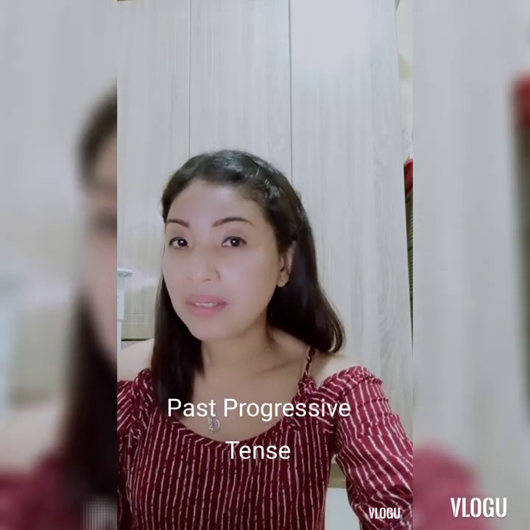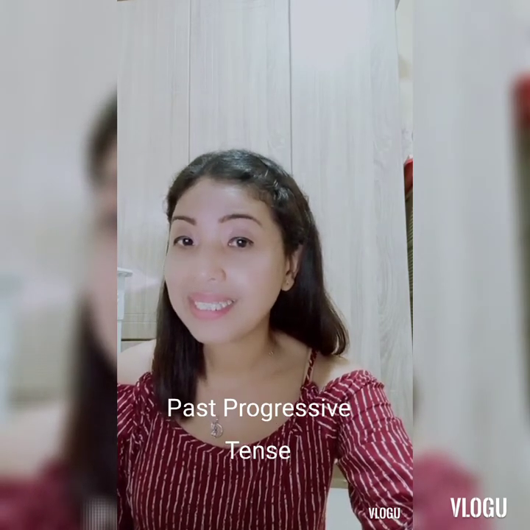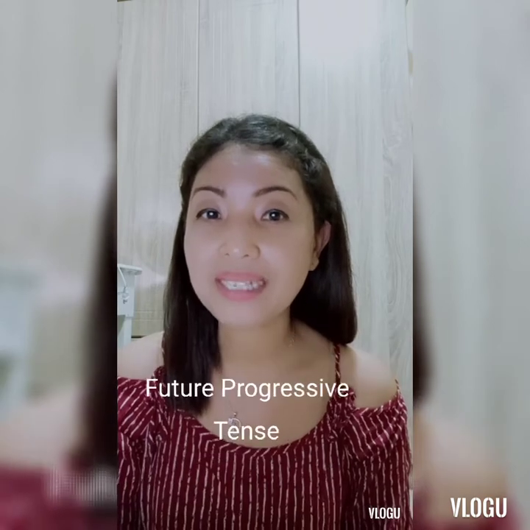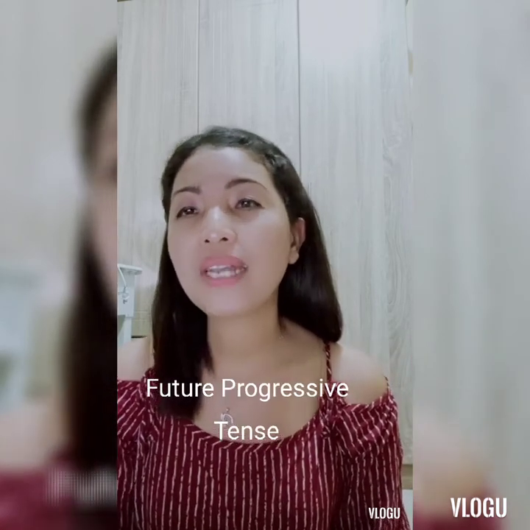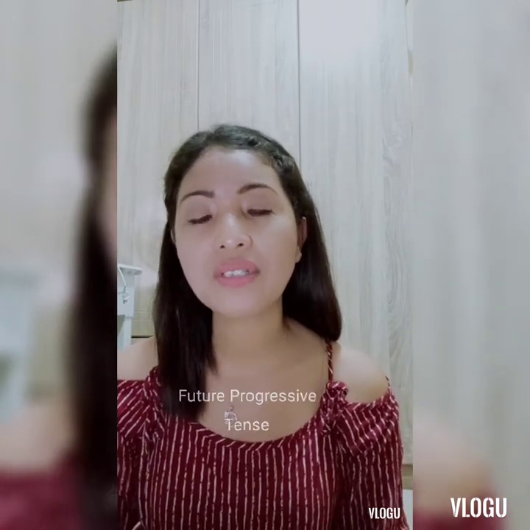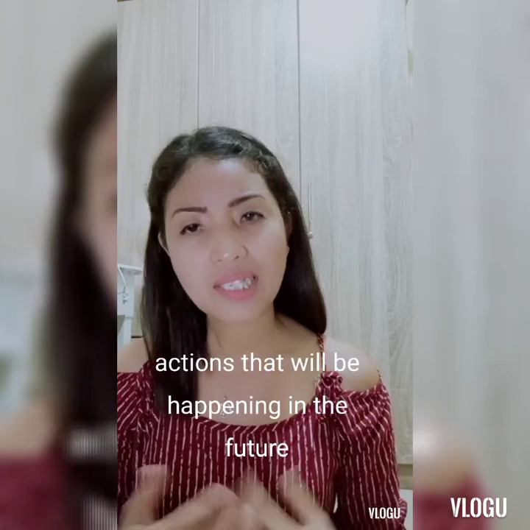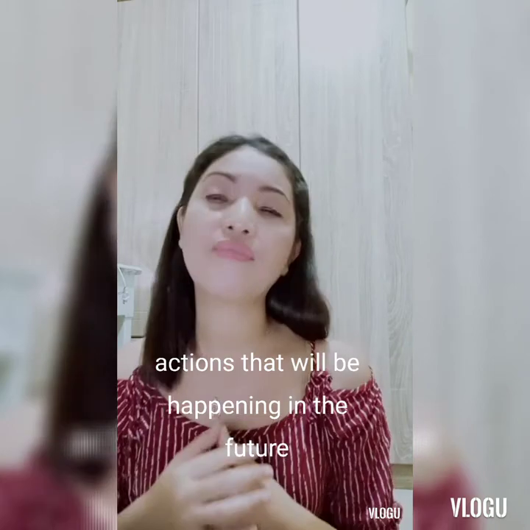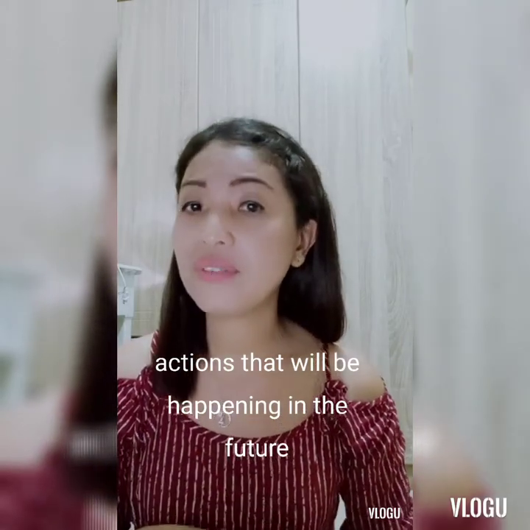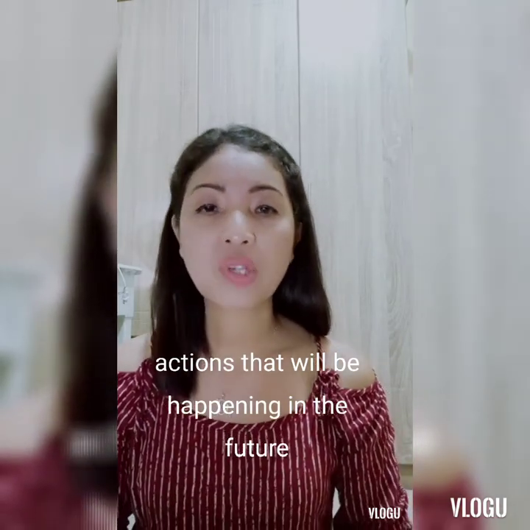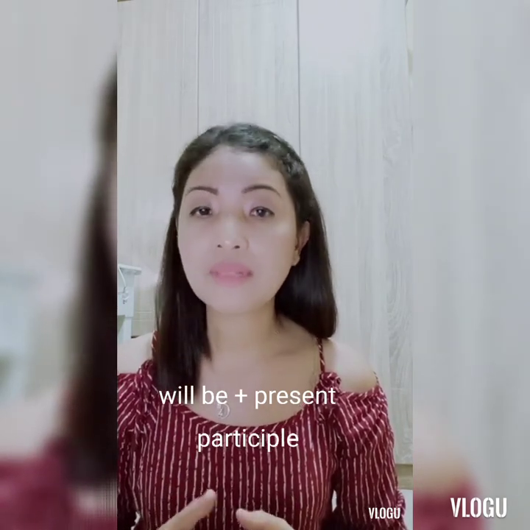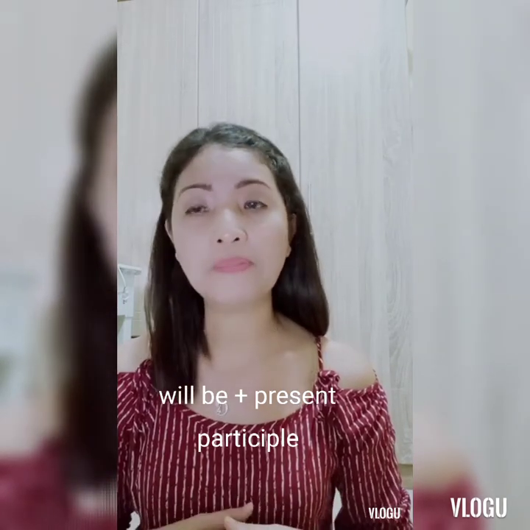So that's about the past progressive tense. Okay, now let's have the future progressive tense. The future progressive usually expresses actions that will be happening. The subject will be in progress doing something at some point in the future. Now, how do we form the future progressive tense? So we have the subject plus will be plus the present participle or the ing form of the verb.